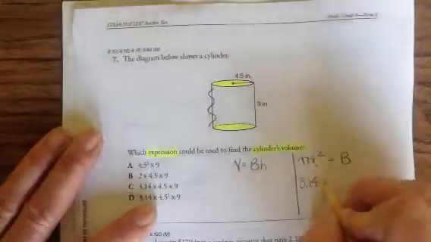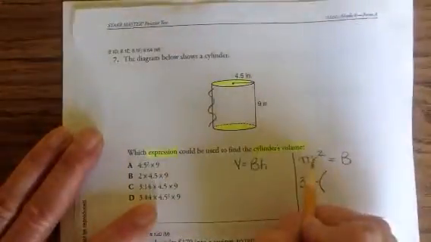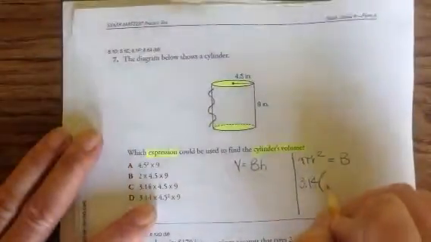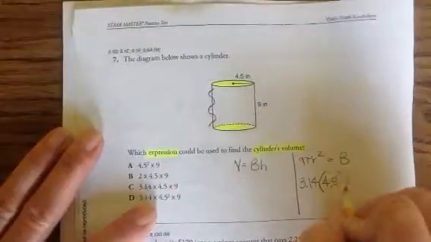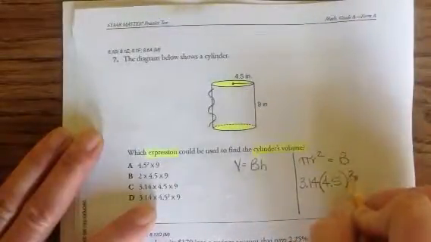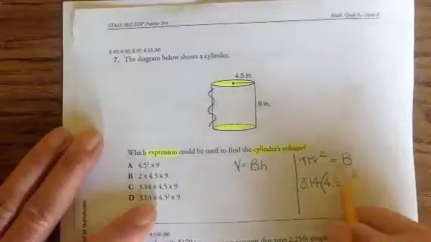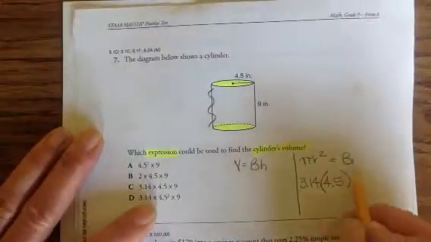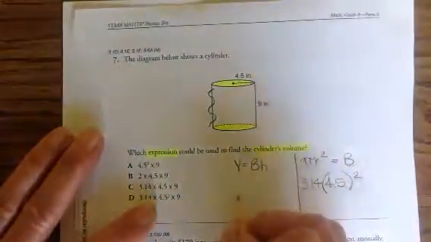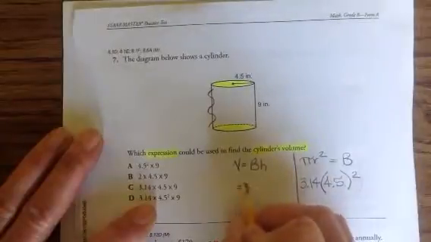Okay? And what do I multiply it by? What is your radius? And then I have to square that. Okay, so if this is an expression for my big B, I'm going to substitute it here.